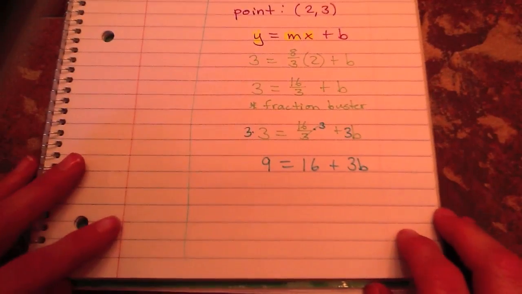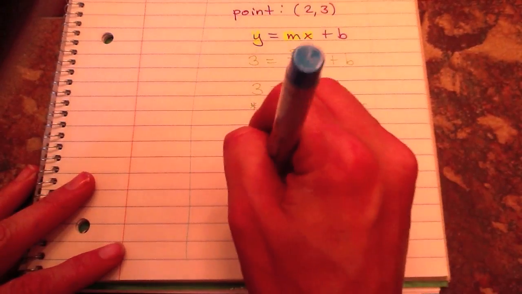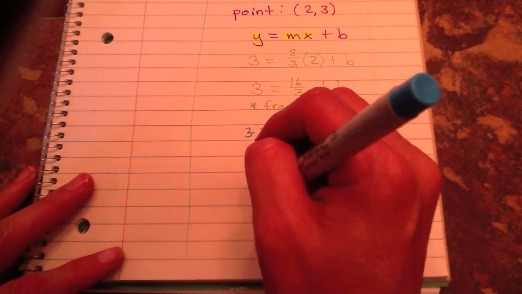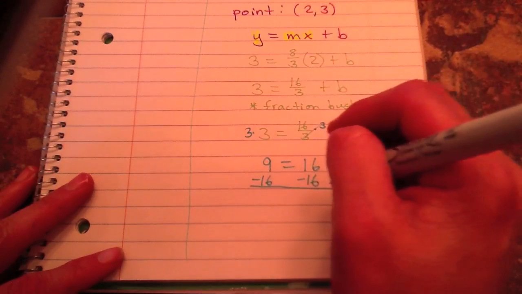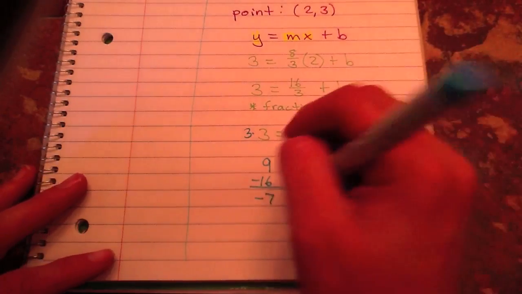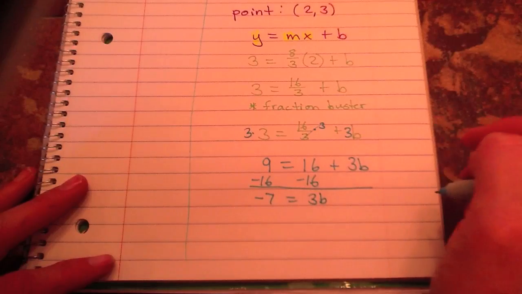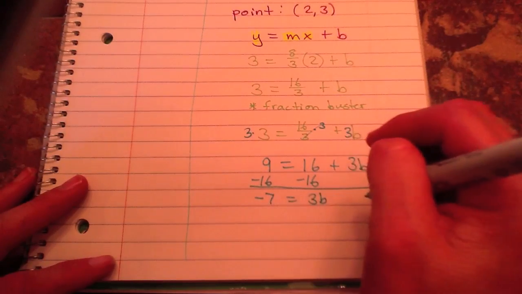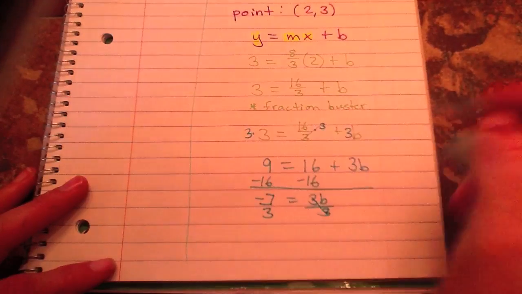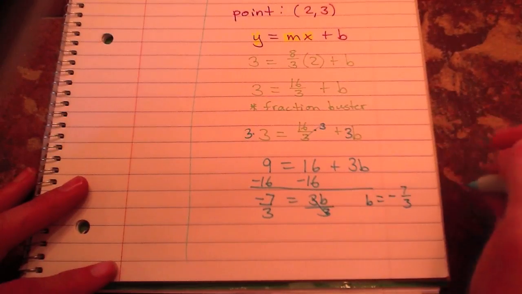And now I'm just solving for b. Subtract 16. You get negative 7 equals 3b. Divide by 3, and you have b. So b equals a negative 7/3.